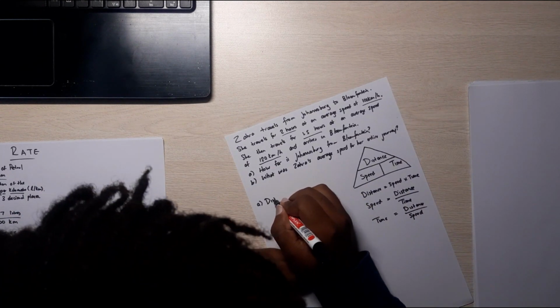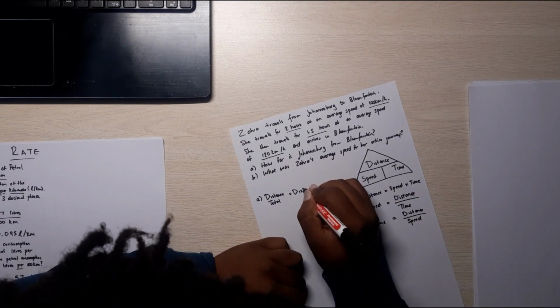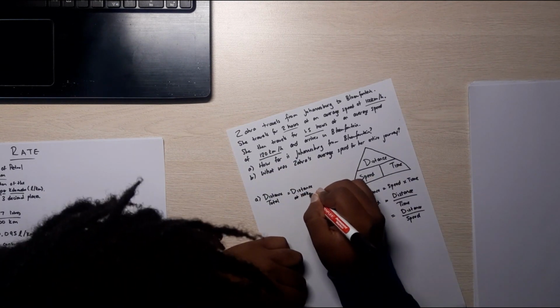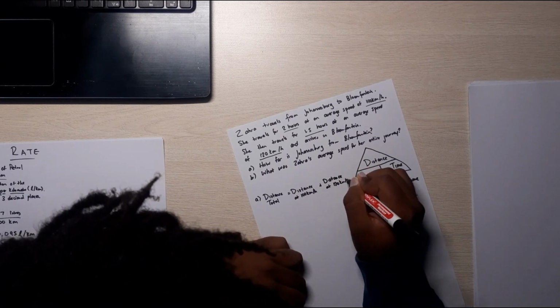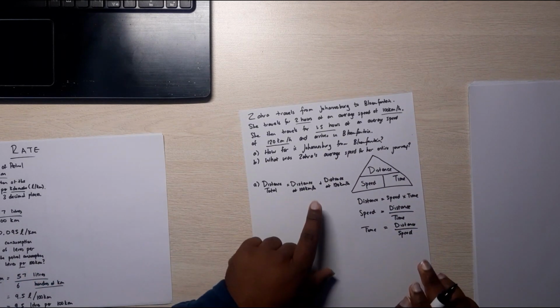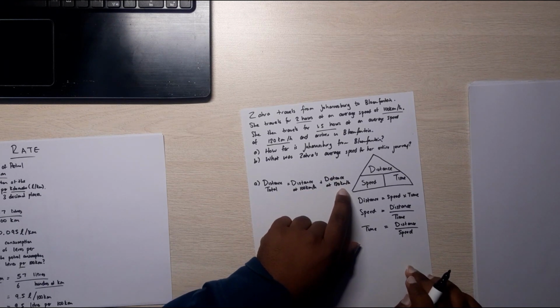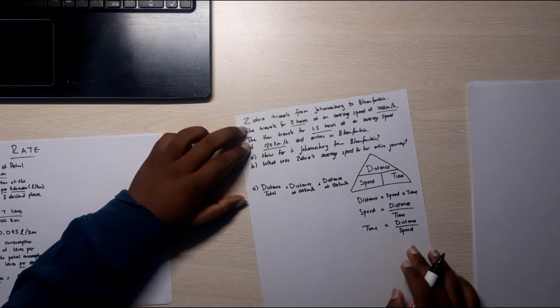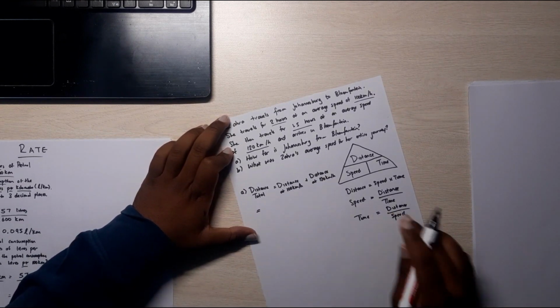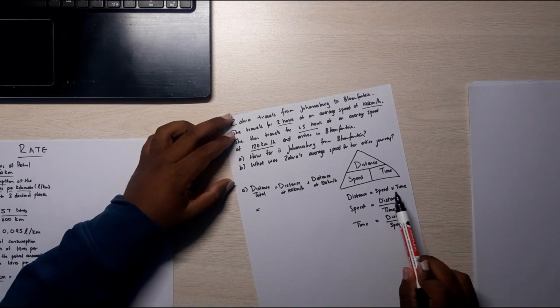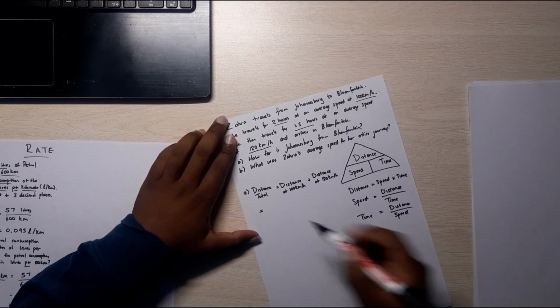So the total distance is the distance she traveled while she was at 100 kilometers per hour, and the distance she traveled while she was at 120 kilometers per hour, right? So distance is speed times time, right?